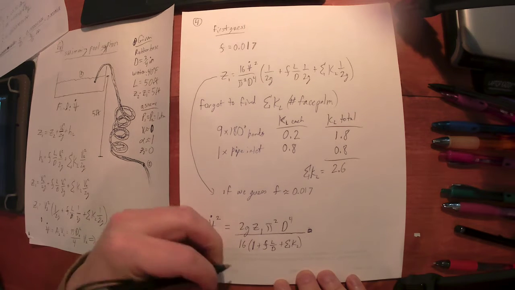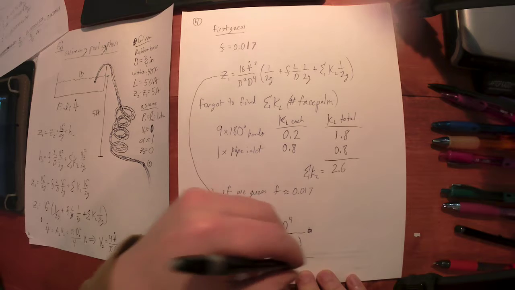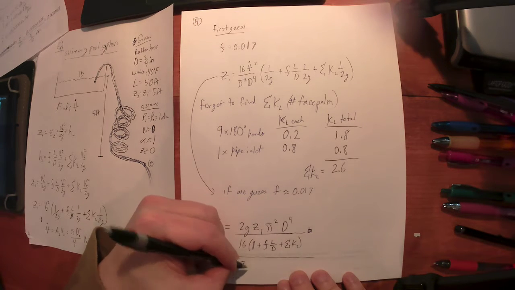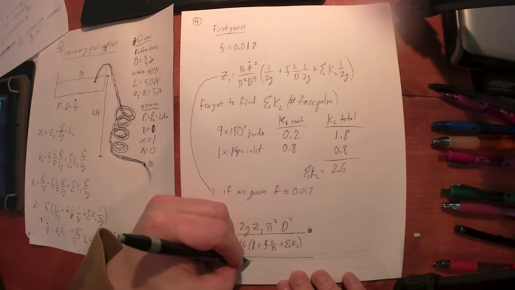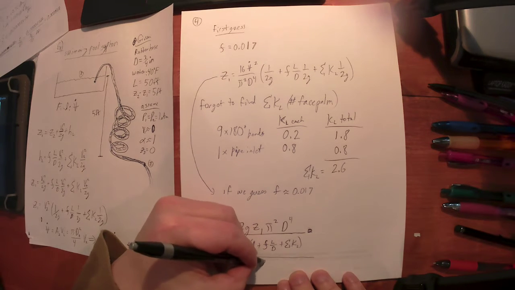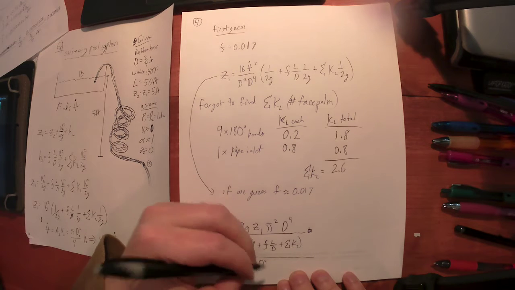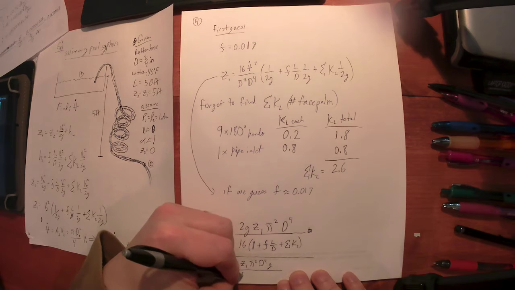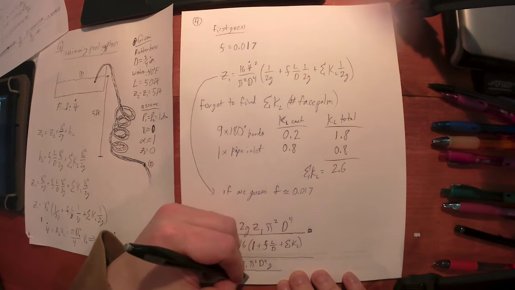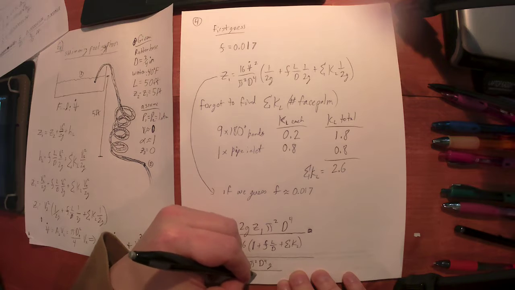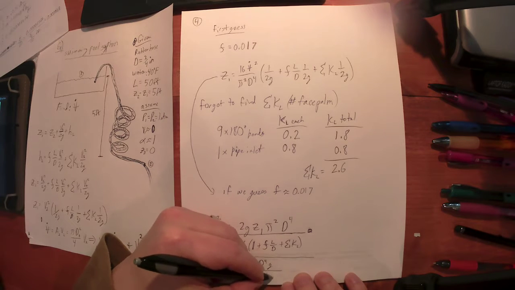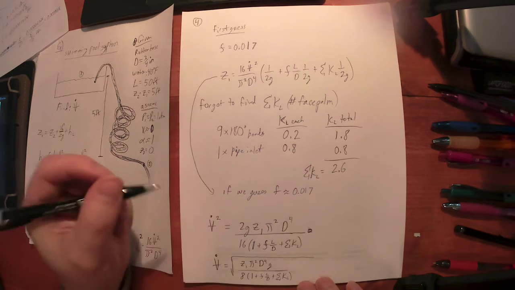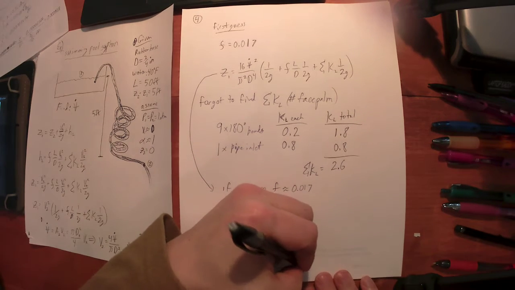Let's say v dot is equal to, we'll go ahead and do a little more simplification. Square root of, I'm going to rearrange the top just a little bit: z1 pi squared d to the fourth g over 8 times quantity 1 plus f L over D plus sum K_L.